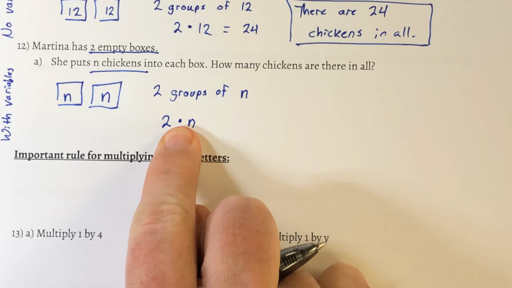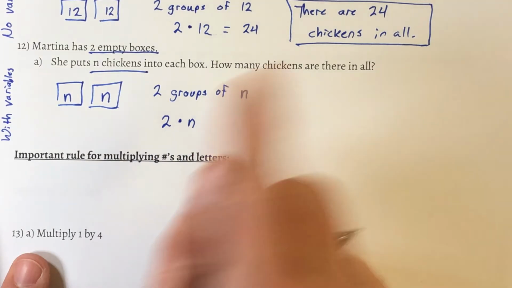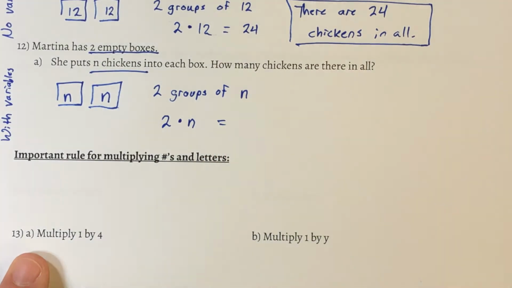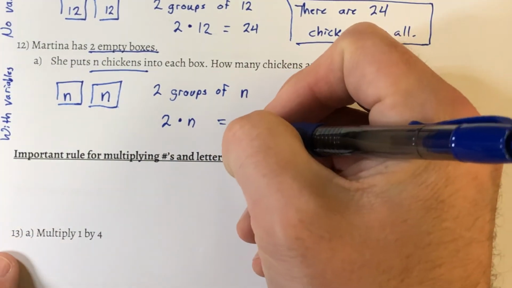First, let me discuss the multiplication dot. We're at a point where we are no longer using x as a multiplication symbol. Do not put x as a multiplication symbol when you're dealing with letters. All right, let's answer this. What is 2 times n? Can I combine them? No, you have numbers and letters. They're not really going to do anything. So don't come up with magic answers like 5. Nope. So what is 2 times n? It is 2 times n.